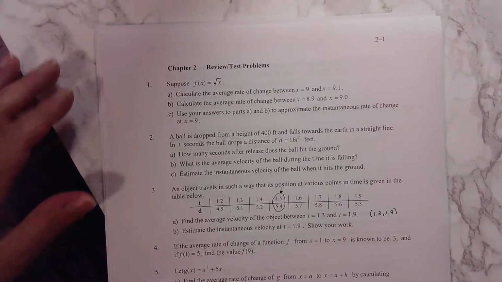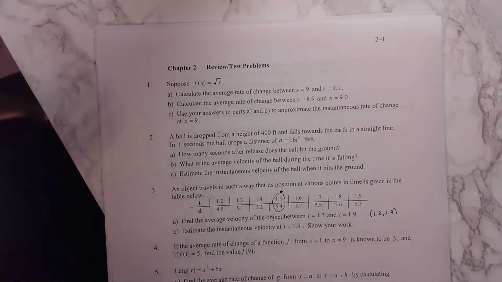All right, so let me try and focus in on this thing a little bit better. There we go. And I'm going to go over this thing in its entirety. So, if you get number 1 or number 6 or whatever, just fast forward through the feed until you get to the number that you're interested in seeing.